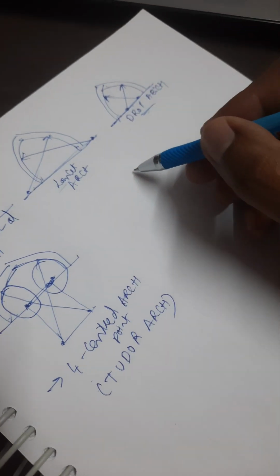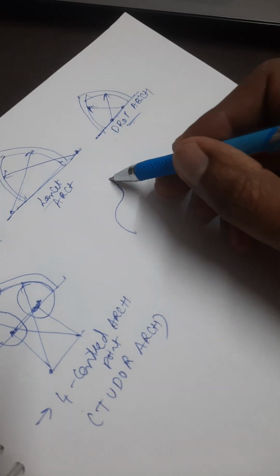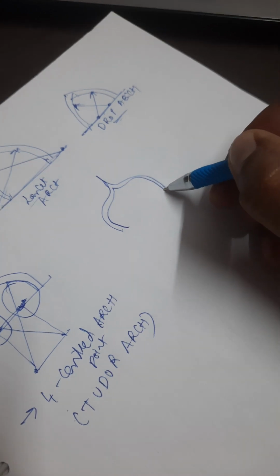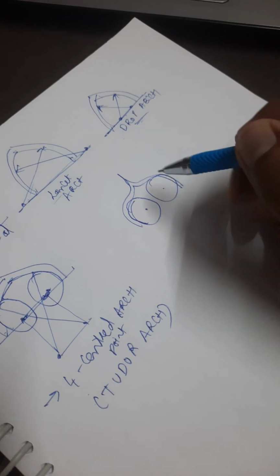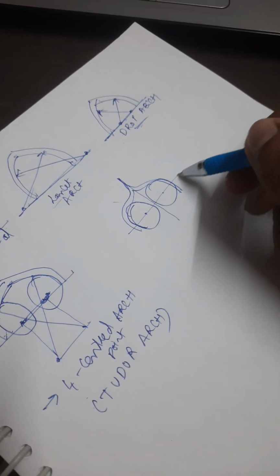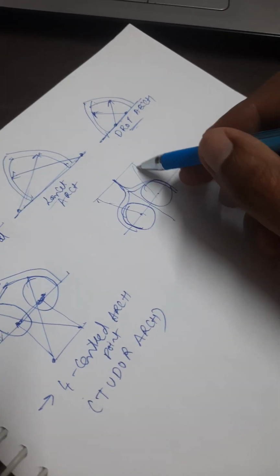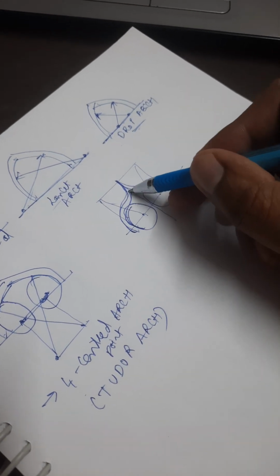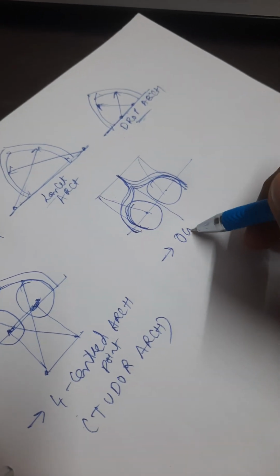Next, this shape is very different, like an onion. The name itself, this is called ogee arch. Here also 2 centers, here 1 center, here 1 center, and the shape, whatever this shape is, it's like a cusp, a central large cusp. This is called ogee arch.